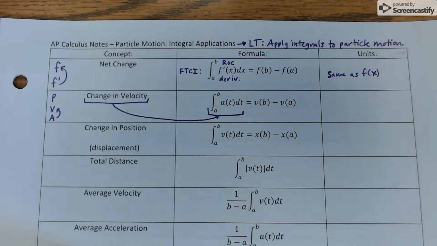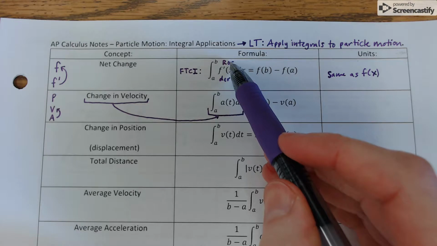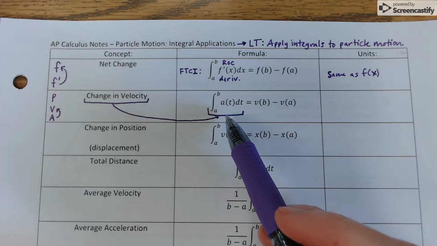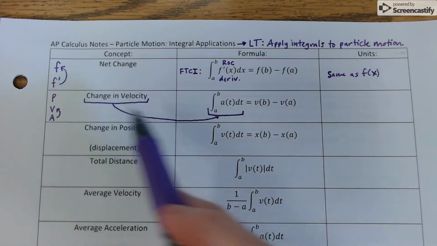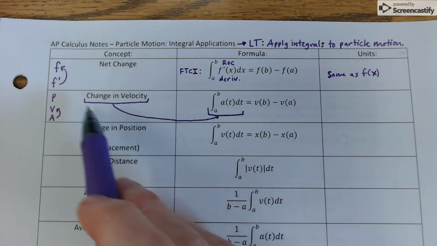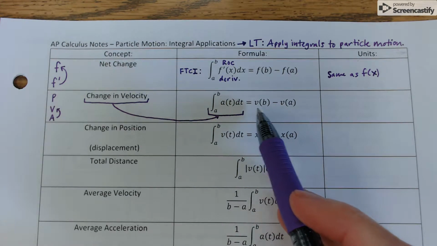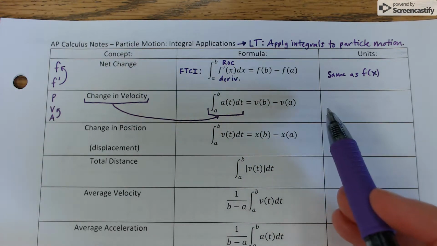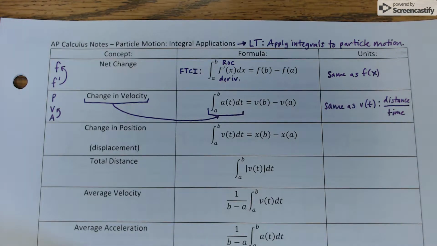We're able to use that relationship in two different ways because we know that acceleration and velocity are both rates of change. So if I were to go backwards from acceleration, that would lead me to velocity. So integrating acceleration gives me the change in velocity over time. To evaluate that, we would do v of b minus v of a, and we would get the same units as v of t, which we learned in the first half of calculus that velocity always has units of distance over time.